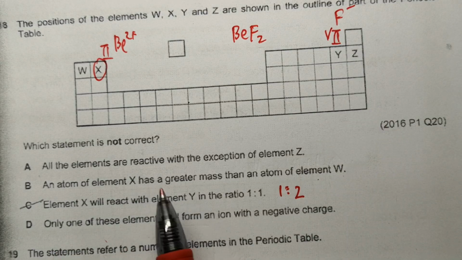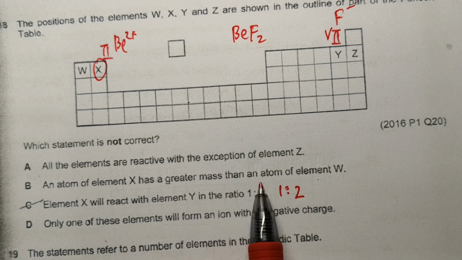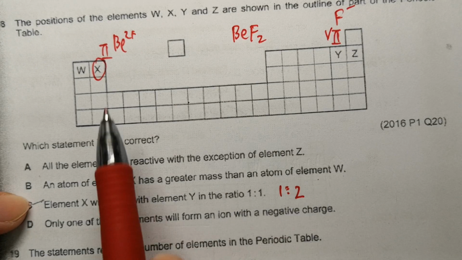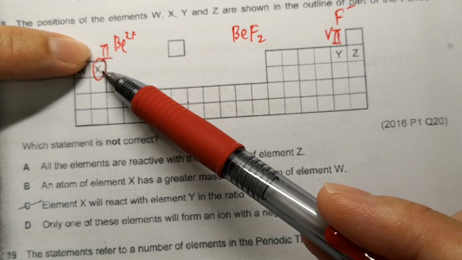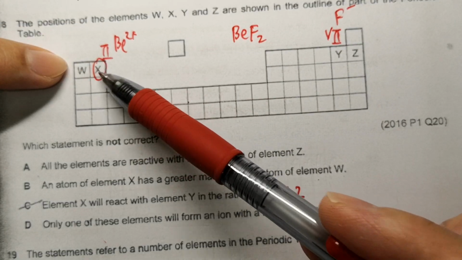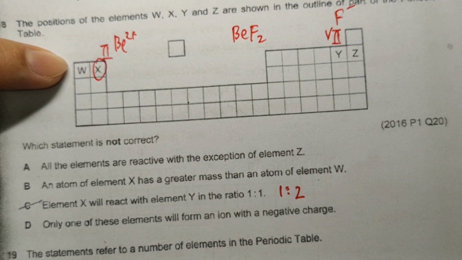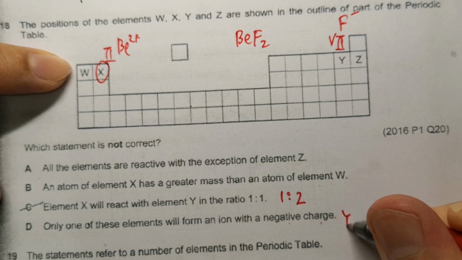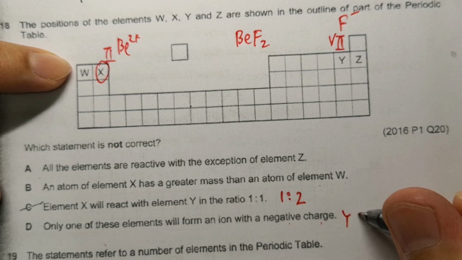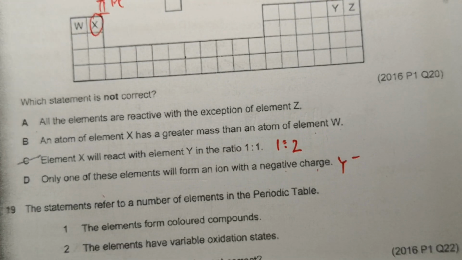An atom of element X has a greater mass than an atom of element W. X and W, yes, X has greater mass. Of course, the proton number increases, so the mass number increases. And then D, only one of these elements will form an ion with a negative charge. Yes, only Y will form an ion with a negative charge.